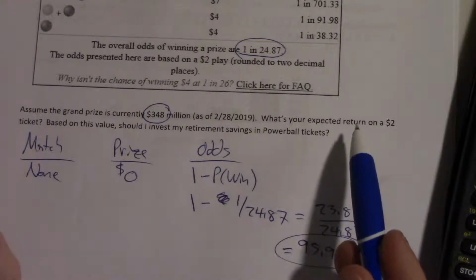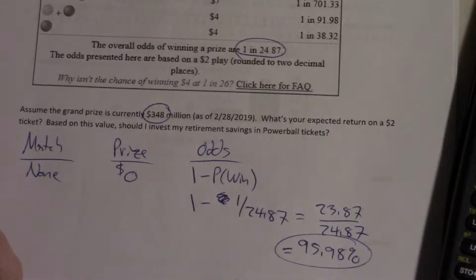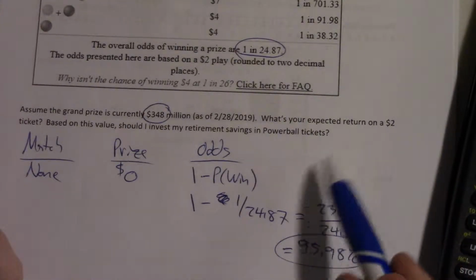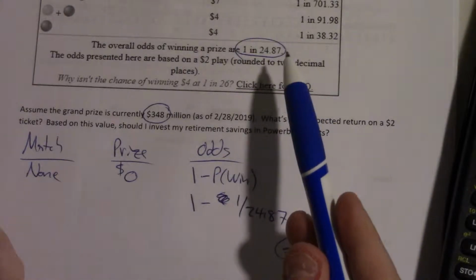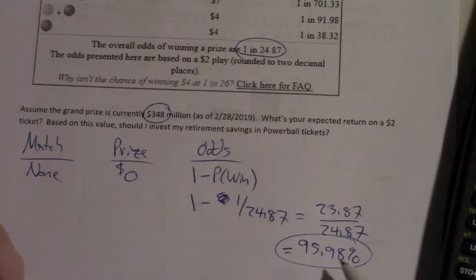And what we'll find is the amount of money you're expected to win is less than you'll pay. That's how the lottery makes money. They give out a lot of money, but not very often. They keep 96% of the $2 that people pay.